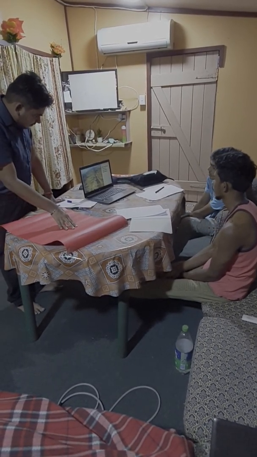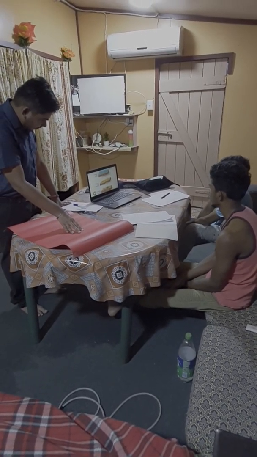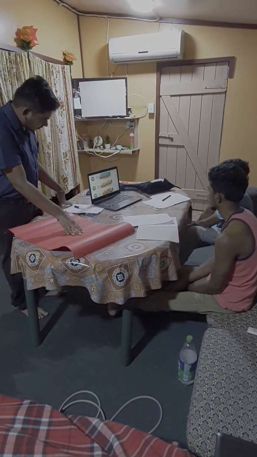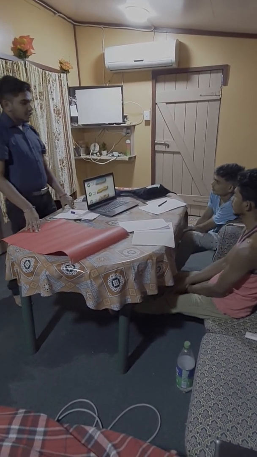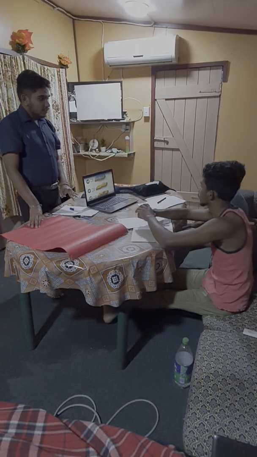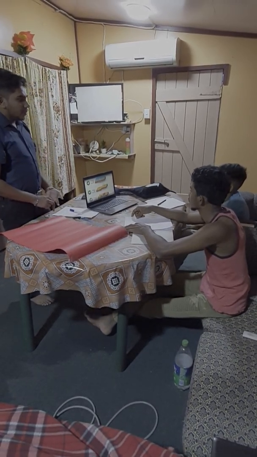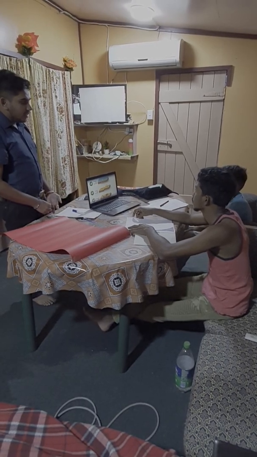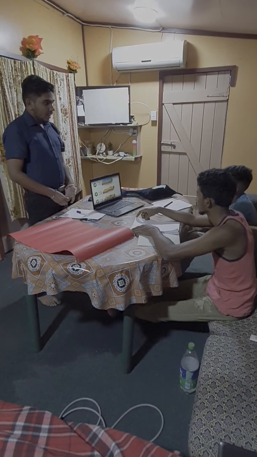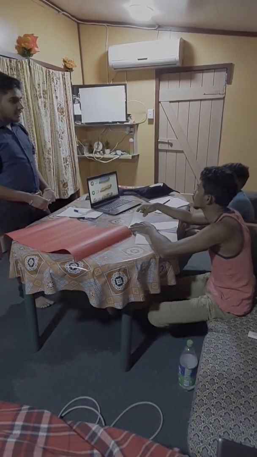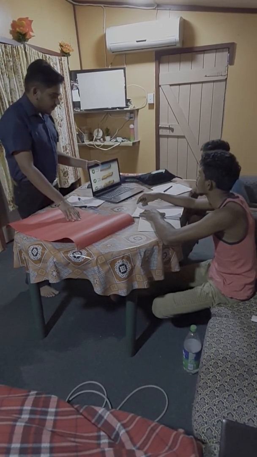So there we go, three types of plate boundaries: convergent, divergent, and transform. Thanks for watching. So what did we learn from this video? That there are three types of plate boundaries: transform, convergent, and divergent. In transform plate boundaries, no new crust is formed, but natural hazards such as earthquakes occur. An example is the San Andreas Fault, as you have seen in the video.